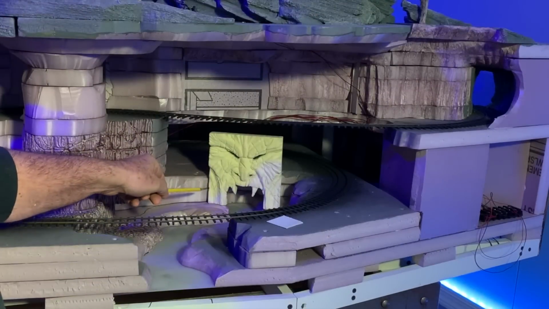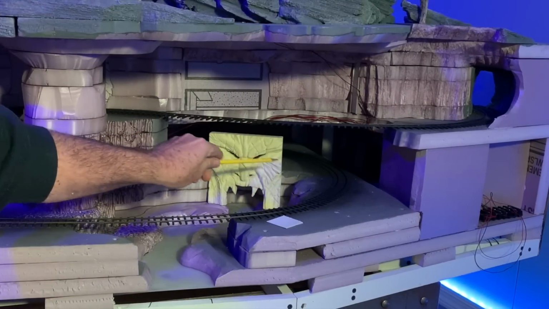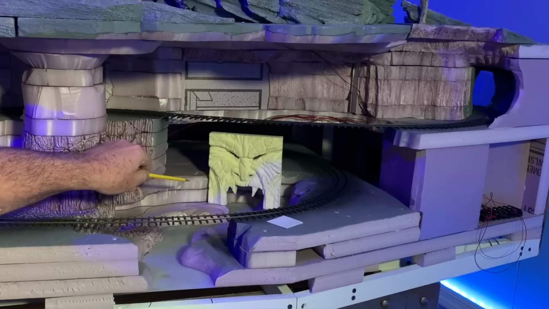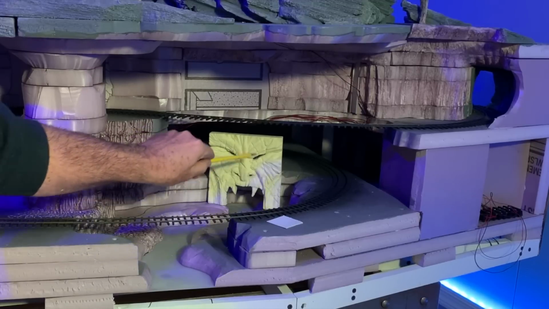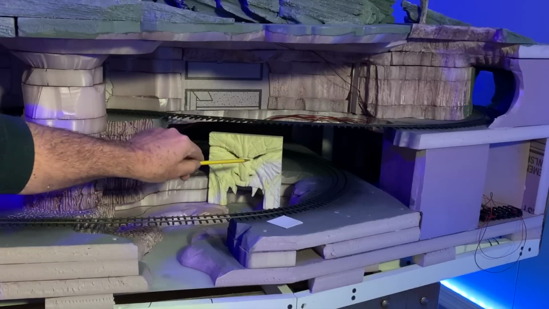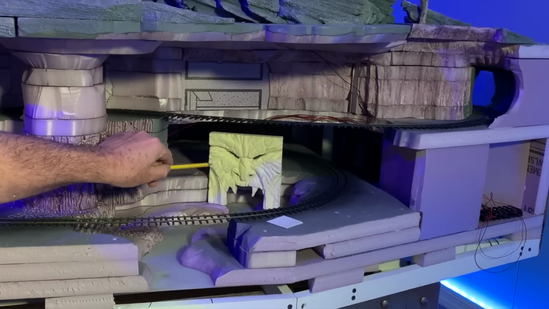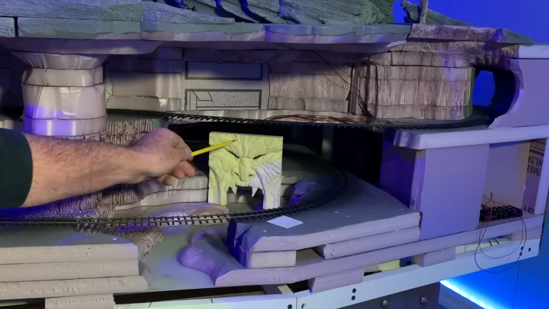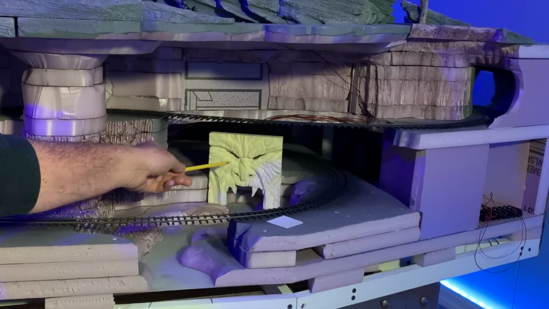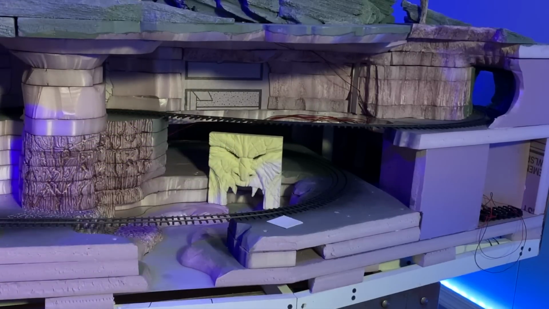Okay, so before I glue this guy into place, I need to block in all the foam behind him and finish off the interior of this cave or whatever, and paint it because I won't be able to reach it later, and run wiring for the LEDs for lighting up the back of his eyeballs, etc.